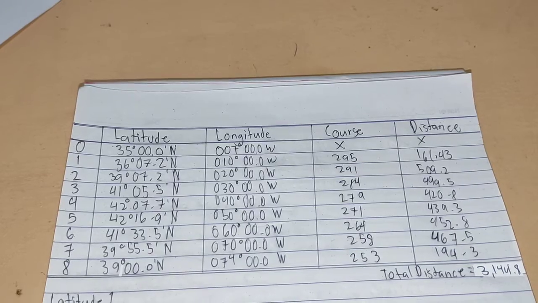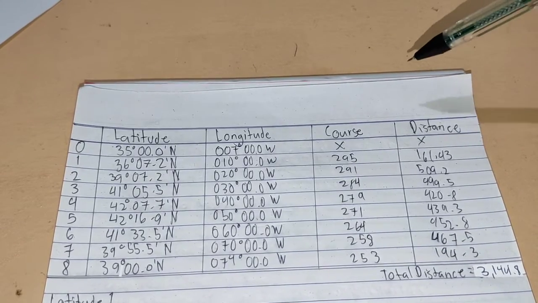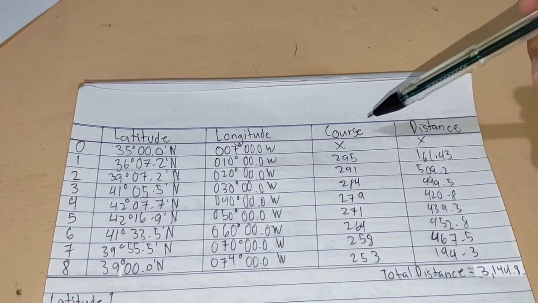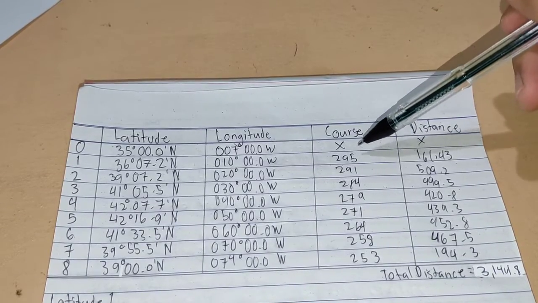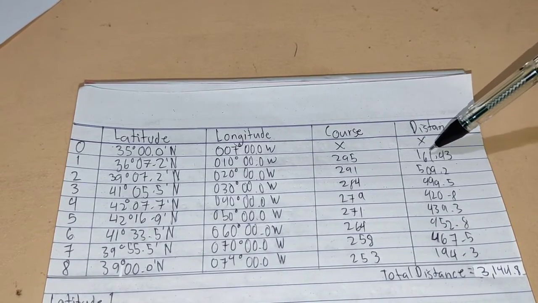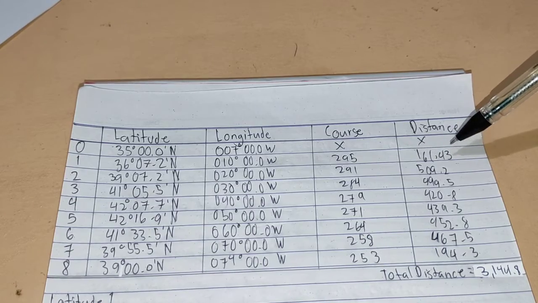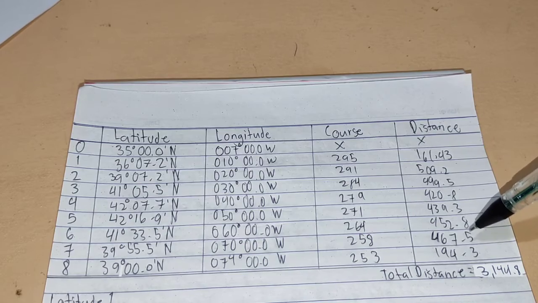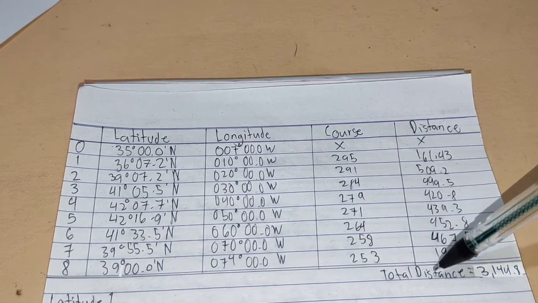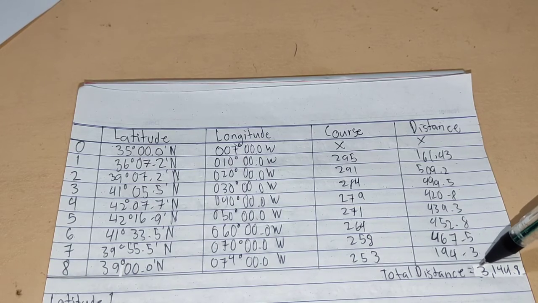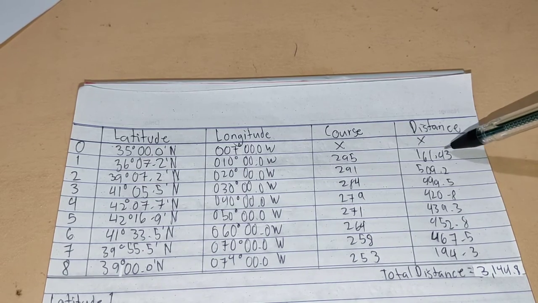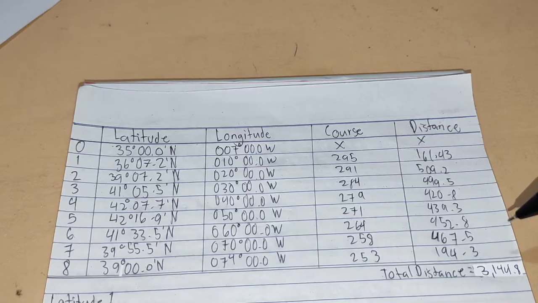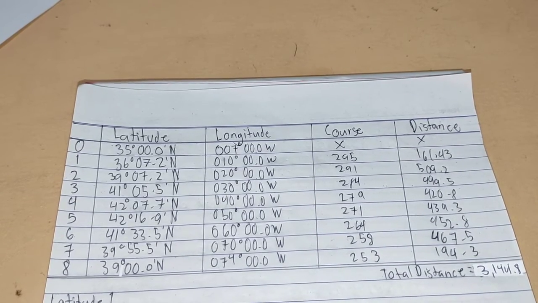So now, after we successfully solve the course 1, which is 295 with the distance of 161.43, you just need to fill all of this. And then we are proceeding to the last part, which is getting the total distance. To get the total distance, you just need to add all of these. So let's start and use our calculator.